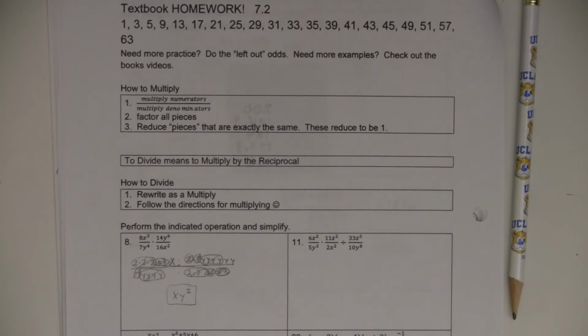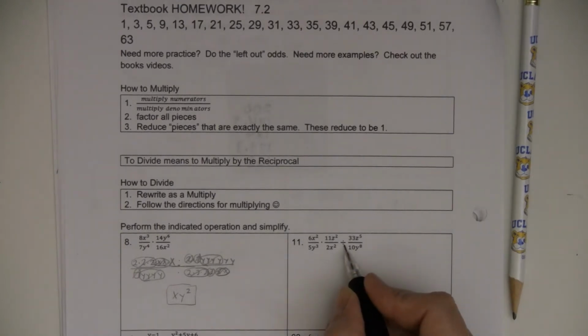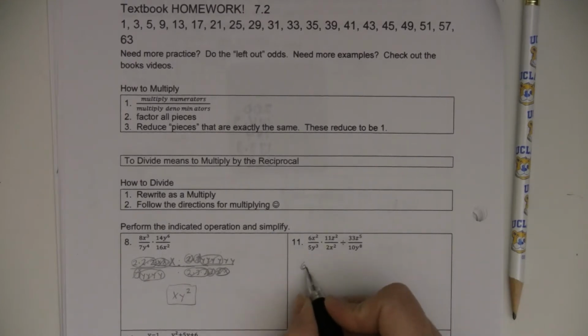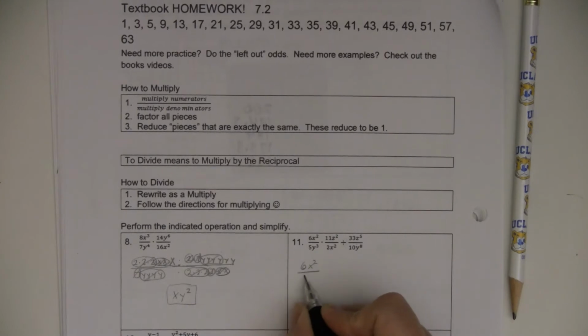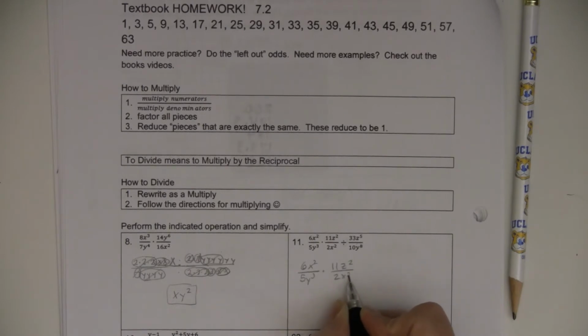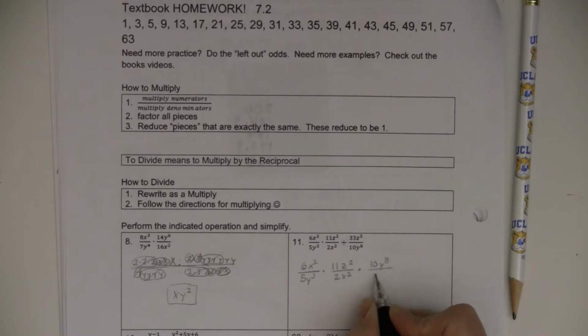Then here we have a divide, so we want to rewrite it as a multiply, so we multiply by the reciprocal. So this is 6x squared over 5y cubed times 11z squared over 2x squared times 10y to the 8th over 33z to the 5th.